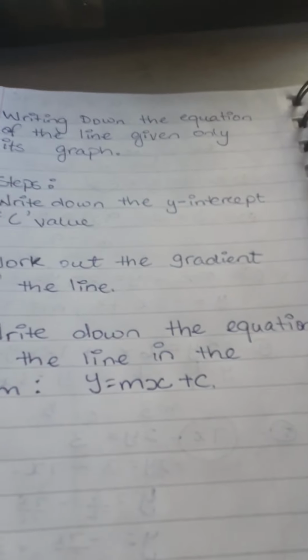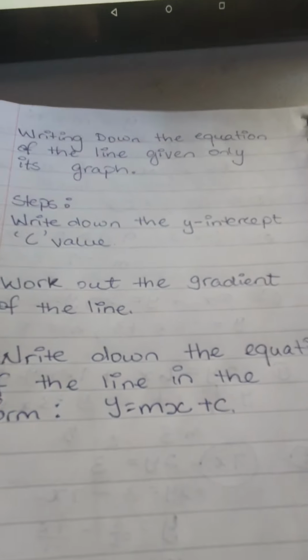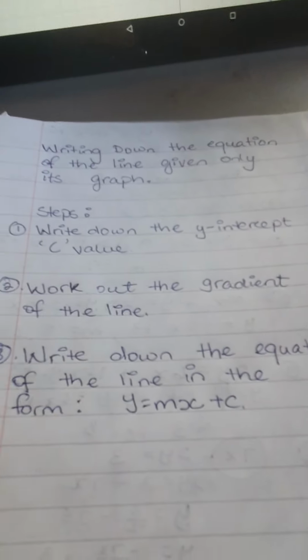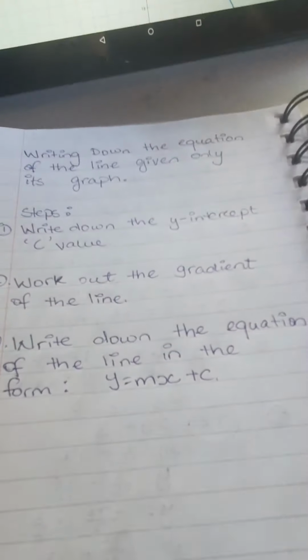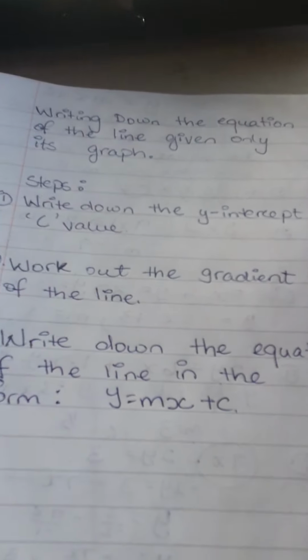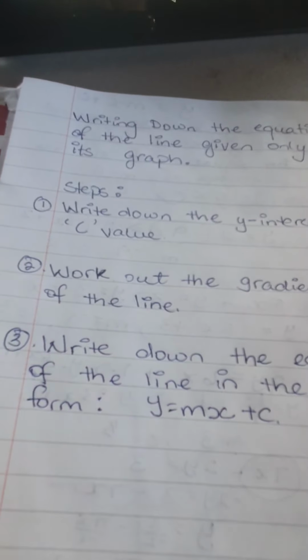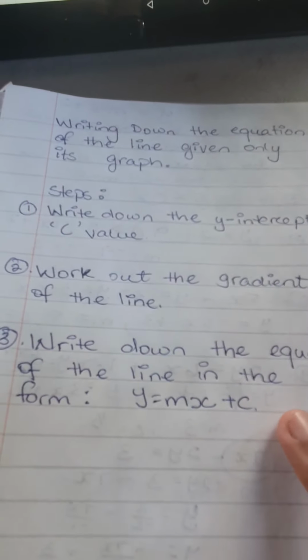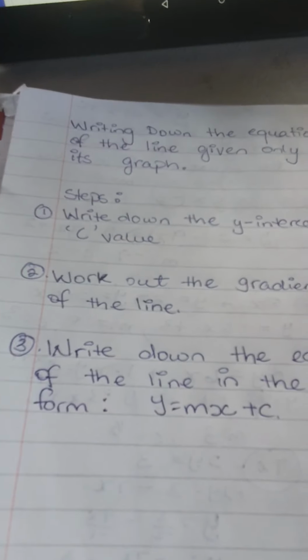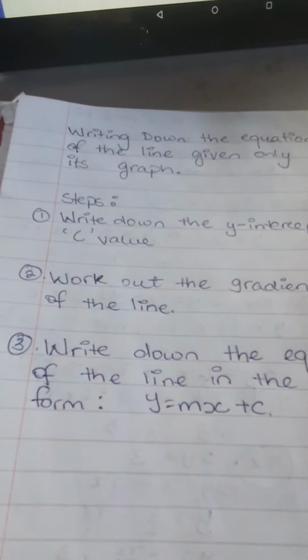Okay guys, so today we're going to be looking at writing down the equation of a line, right? Now remember last day we looked at the first session on the equation of a line, and we said that the general form of the equation of a line is y is equal to mx plus c, right? Where m was the gradient and c is the y-intercept.